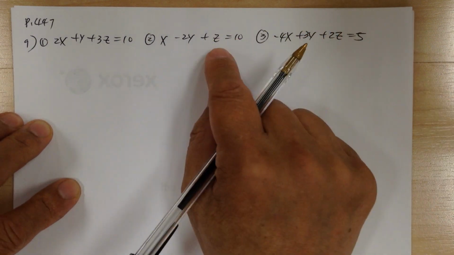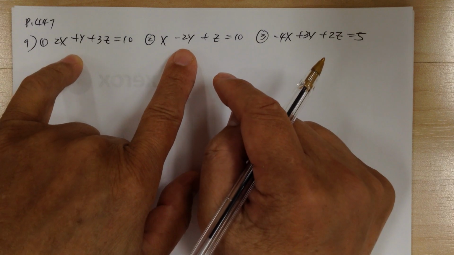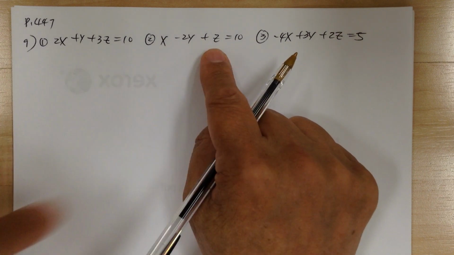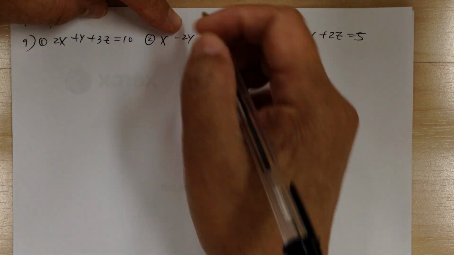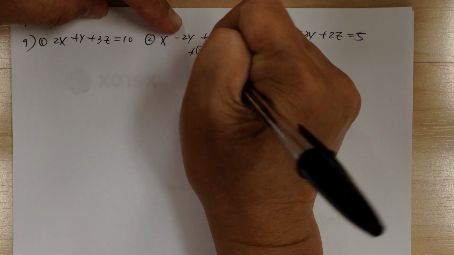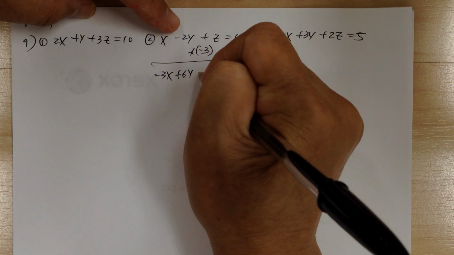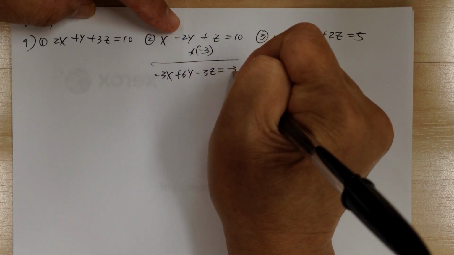Okay, so I'm going to use this 2. So I need to multiply this by negative 3. So I get negative 3x plus 6y minus 3z equal to negative 30.